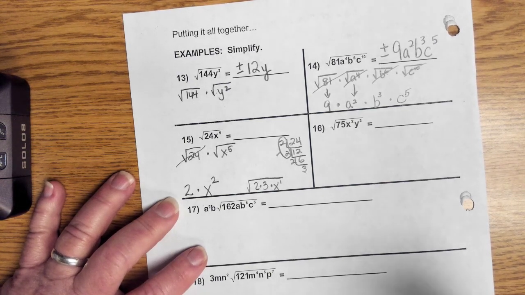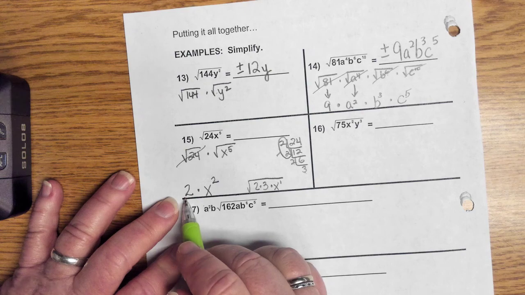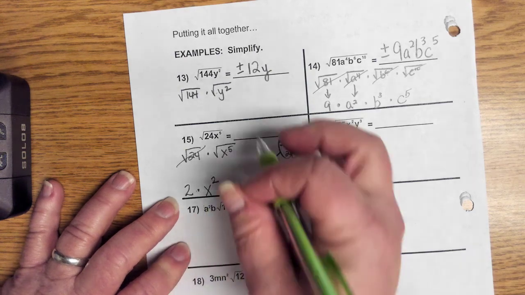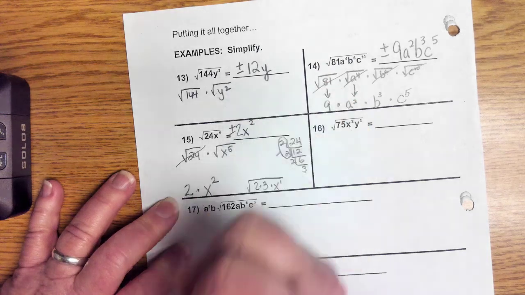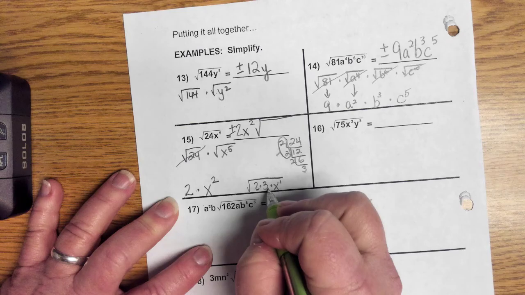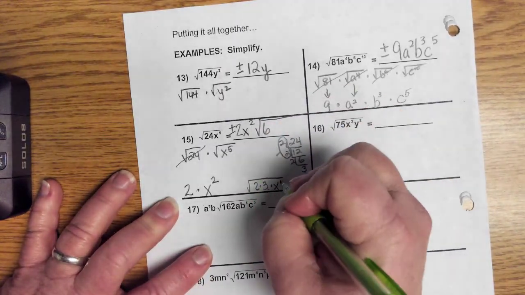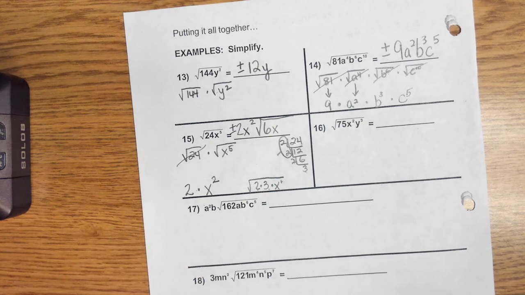Okay? And I would go ahead and indicate those firsts, those seconds, because believe me, it's going to get a lot more complicated. So now I can clean it all up. 2 times x squared is plus or minus 2x squared times the square root of 2 times 3, which is 6. And x to the 1, I'm not doing anything with it, so I can just write it as x. And that's my answer.